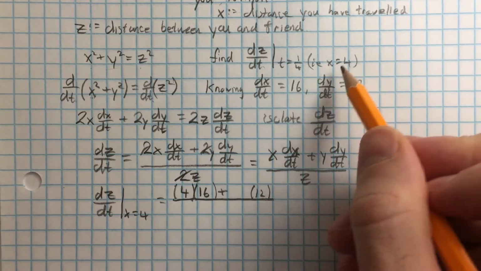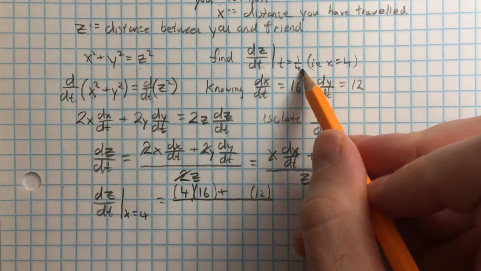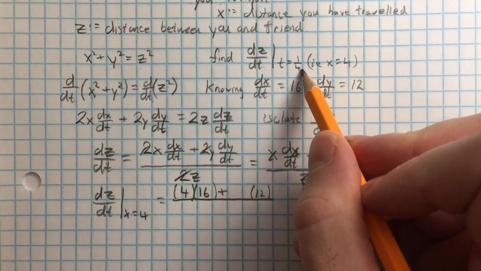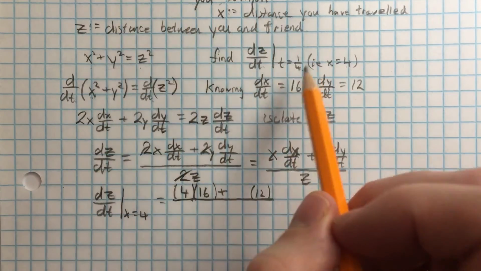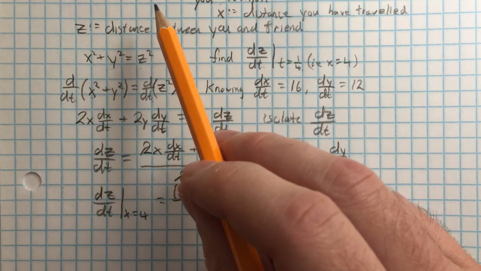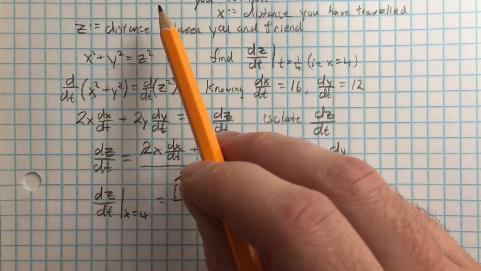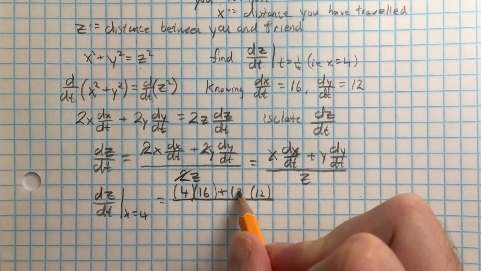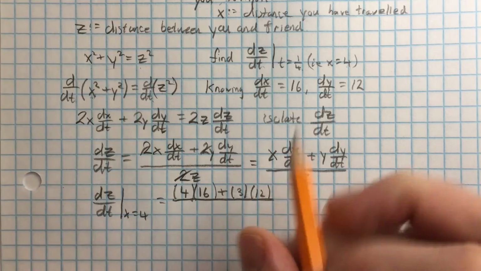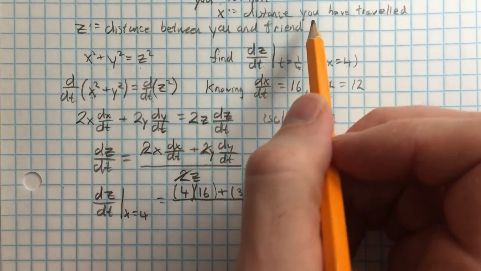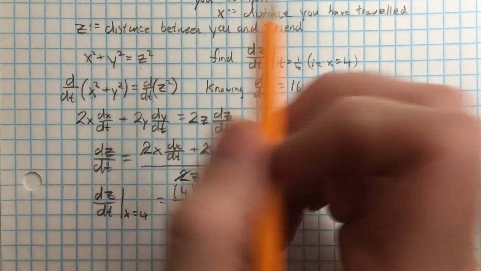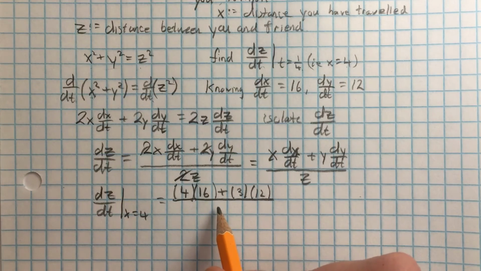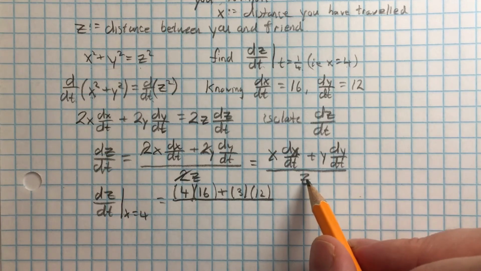Okay, so if x was 4, we said you've traveled for a quarter of an hour. If you travel for a quarter of an hour, then friend has traveled for a quarter of an hour. If friend travels for a quarter of an hour, how many miles has he gone? It looks like 3. He only went 3 miles. So we should have a 3 here for y. 12 miles per hour for a quarter of an hour, you should have moved 3 miles. Now z, we don't have. We need to get z.